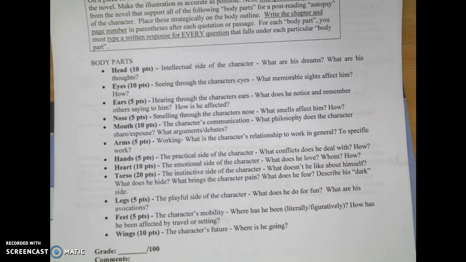The arms: what work do they do? What's their relationship to that work? Do they enjoy it? Do they do it because they have to survive? Their hands are the practical side of the character. It's the conflict. What do they deal with? How do they deal with that? Their heart is their emotional side. What do they love? Whom do they love? How do they love? Do they love with their whole heart and body and soul? Or is it a sibling love? Is it an acquaintance love? What kind of love is it?